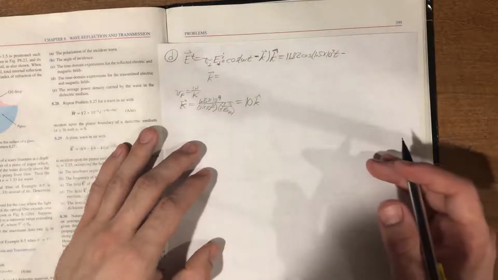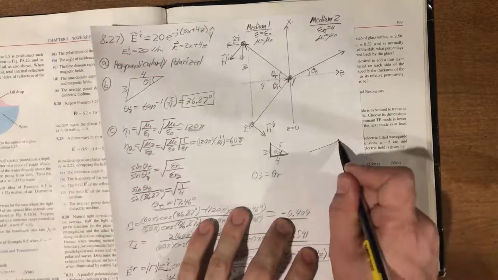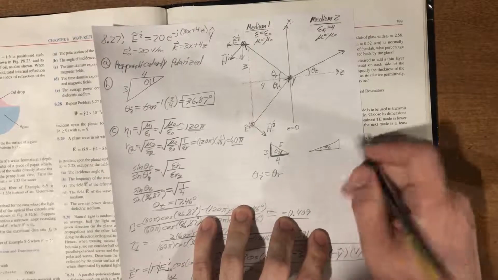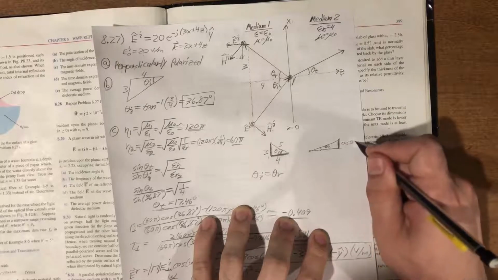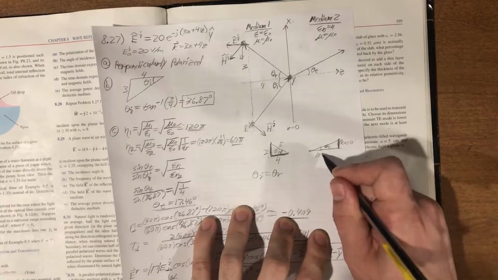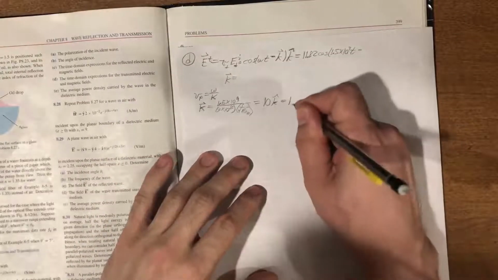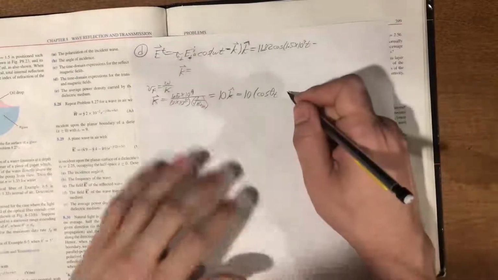So the k hat, we need to find those components as well. So similar to this, we're going to have another triangle here, and we're going to have the angle of transmission, and this component is going to be the cosine multiplied by the 10 amplitude, and then this side's going to be the 10 multiplied by the sine of it to get this component. So that's going to be 10 times the cosine of, we're using the transmission angle.